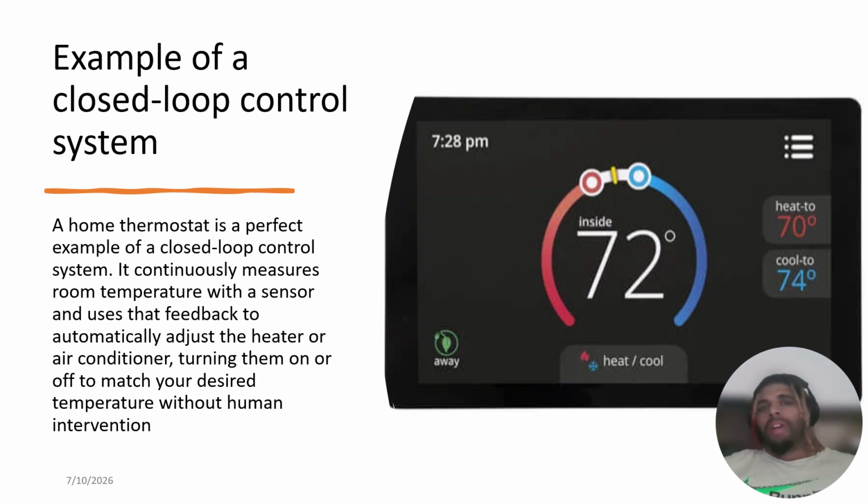This doesn't require human intervention, which means that we don't have to manually tweak these thermostats every time that we want the temperature to go up or down. This eliminates a lot of human intervention. You still have to set it, but it saves us time from having to go back and forth.